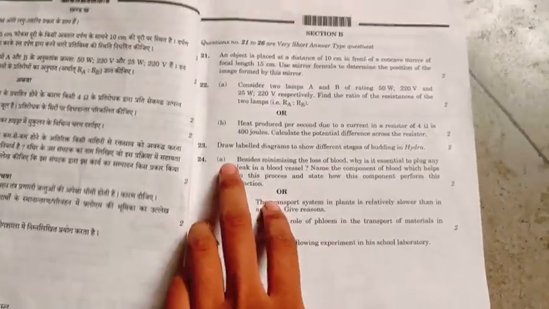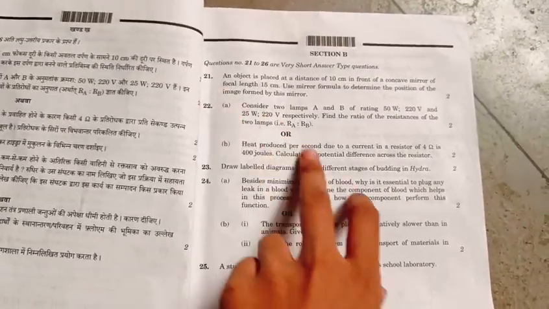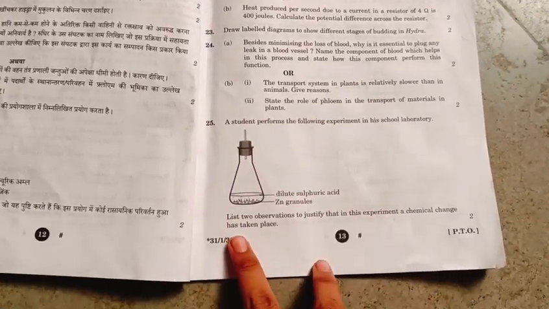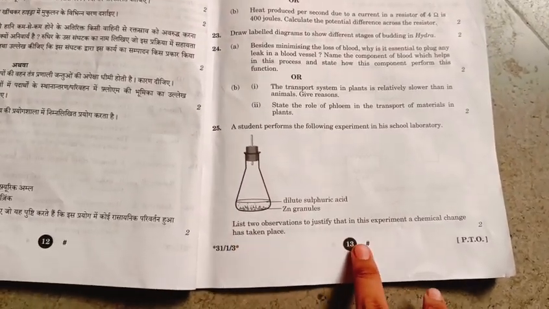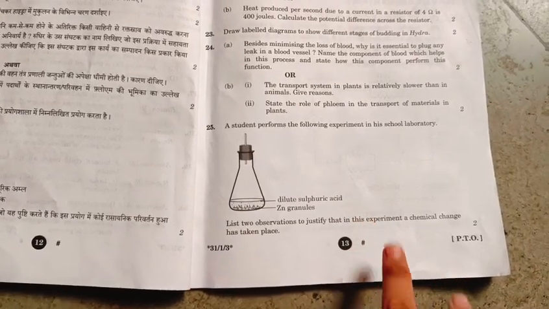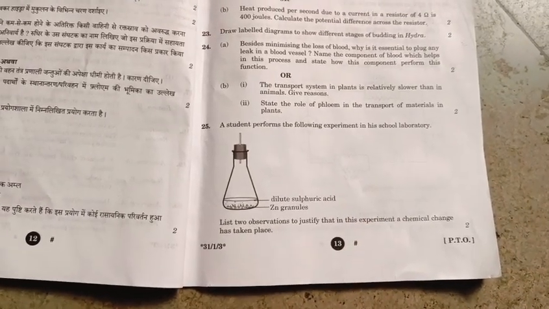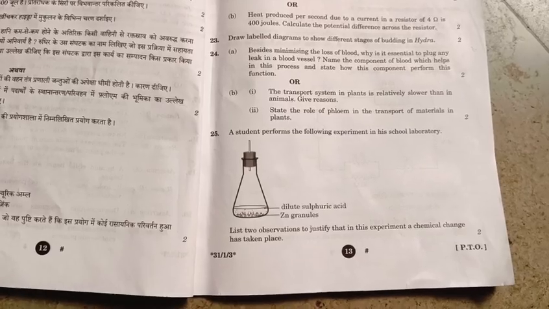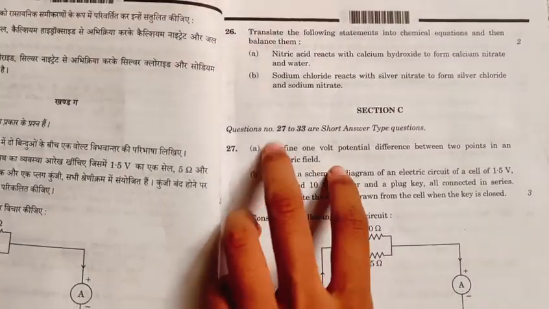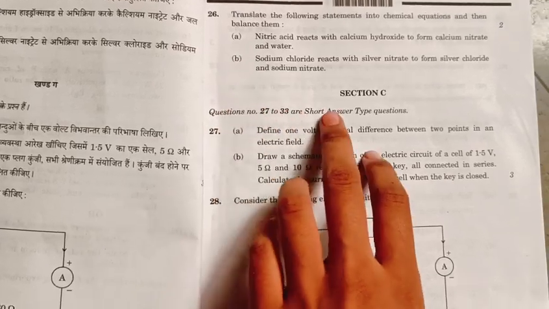And the next is section B. These all are numericals. And question number 25, we have to justify if this is a chemical reaction. So we will show the evolution of gas such as hydrogen. Next is we have to make chemical equation here.